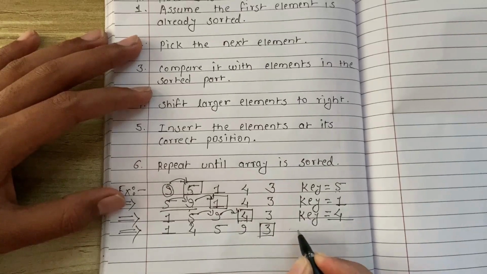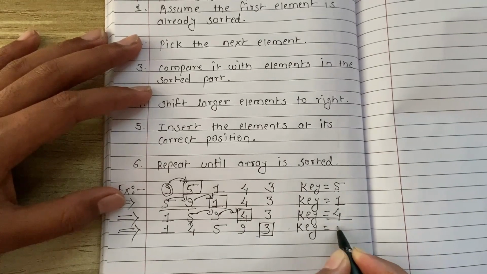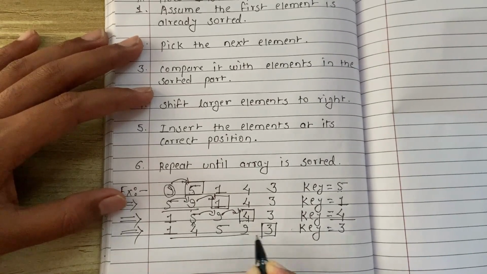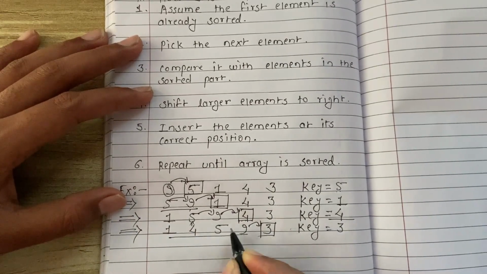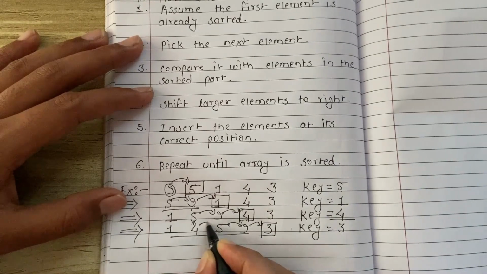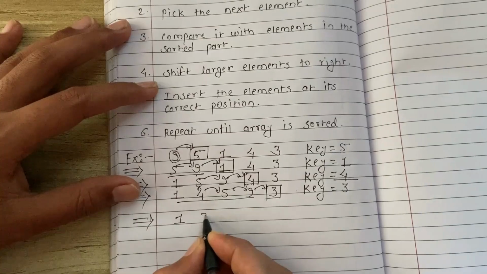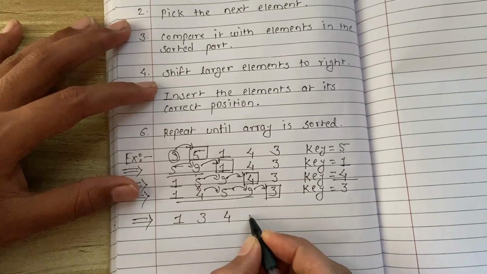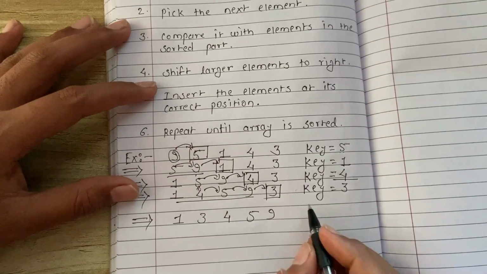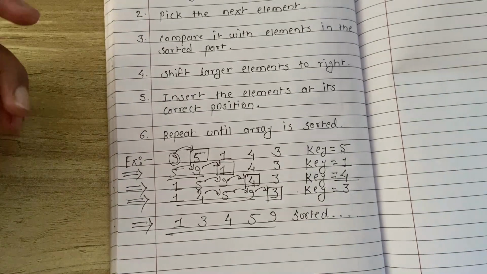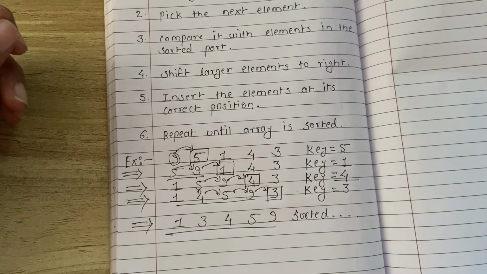At the end we will store the key as 3 and compare it with the rest of the sorted part. We will shift, again shift, and again shift, and we will get 1, 3, 4, 5, 9. It is a sorted array. So this is how insertion sort works. I'll show you how we can do it using Java.